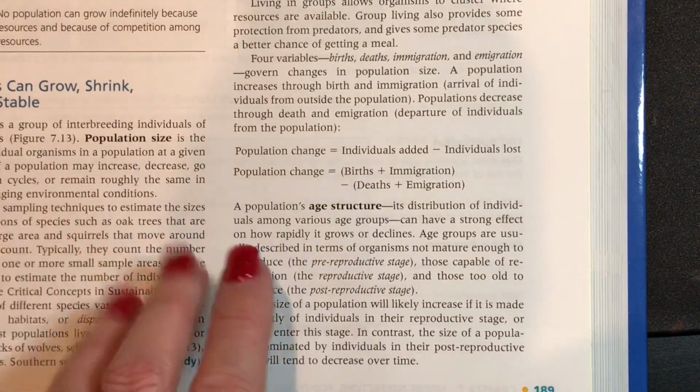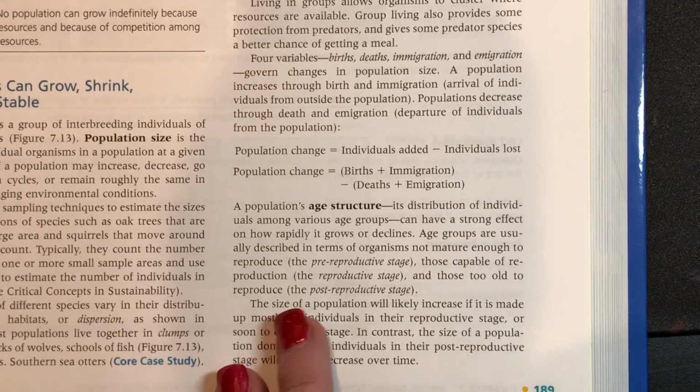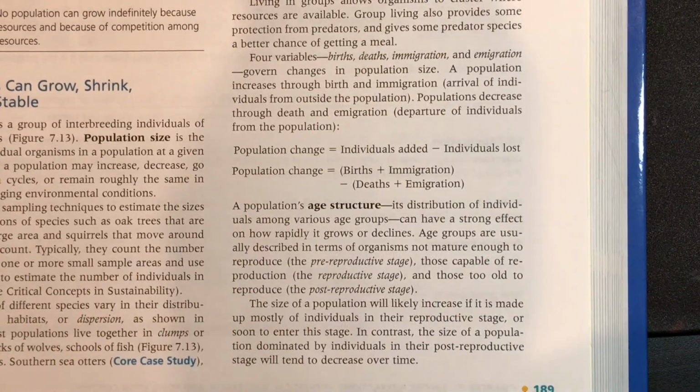Pre-reproductive, which is about 0 to 14. Reproductive, which I believe is like 15 to 45, 49, somewhere in that range. And then post-reproductive is 50 and over.